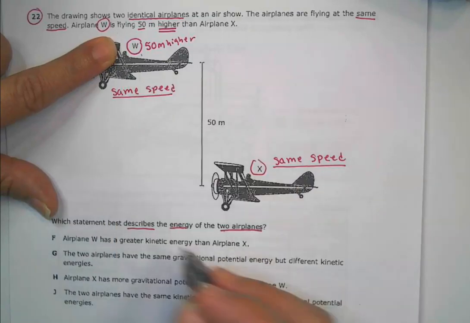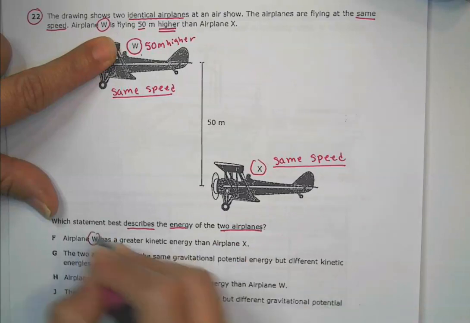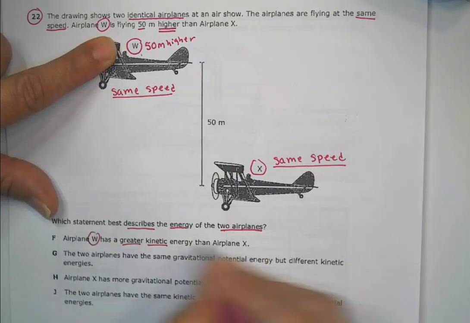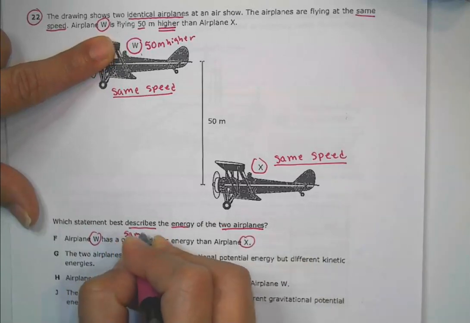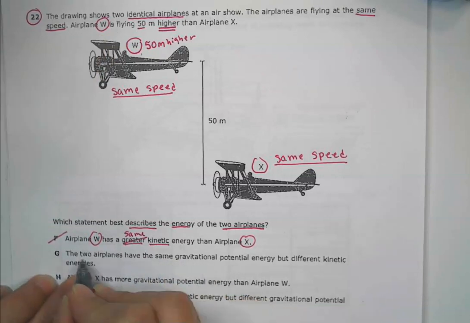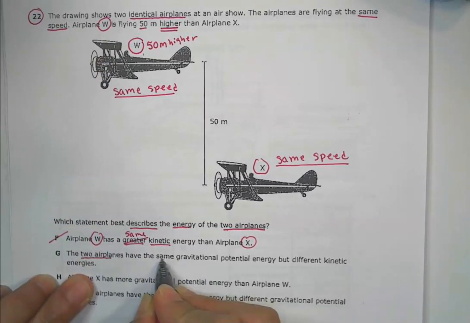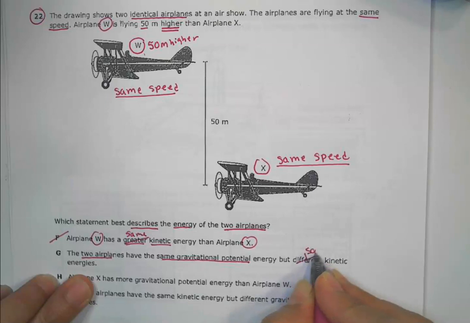So when I'm looking at this one, W having greater kinetic energy than X, I'm going to say no, they actually have the same. So I'm going to X that out. The 2 airplanes have the same gravitational potential energy, but different kinetic energy. You know what? They have the same kinetic energy.